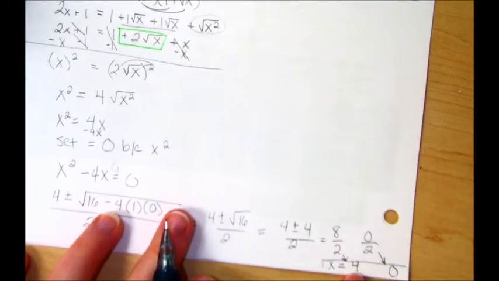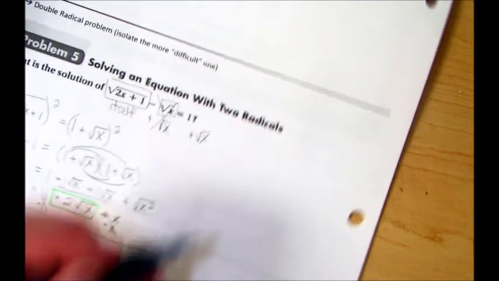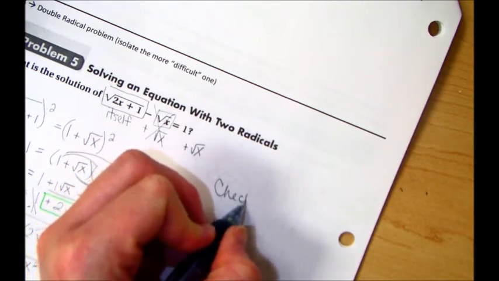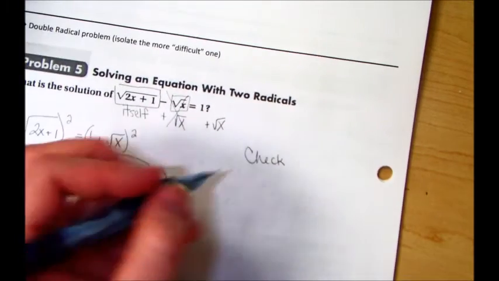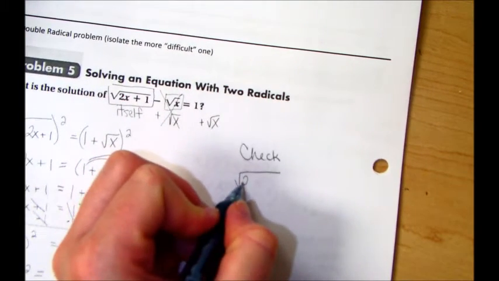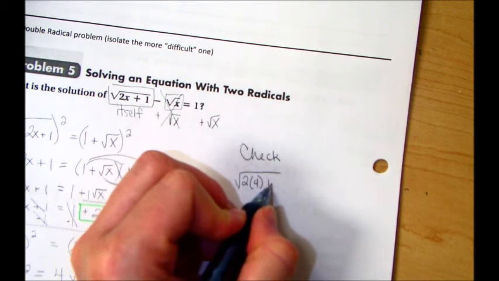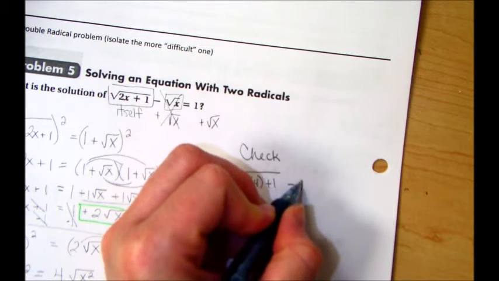All right, so I have 4 and 0 to check back in. So I'll do my check right here. The first thing I'm going to do is check out 4. So every time I see an x, I'm going to make it a 4. So I'm using the original.